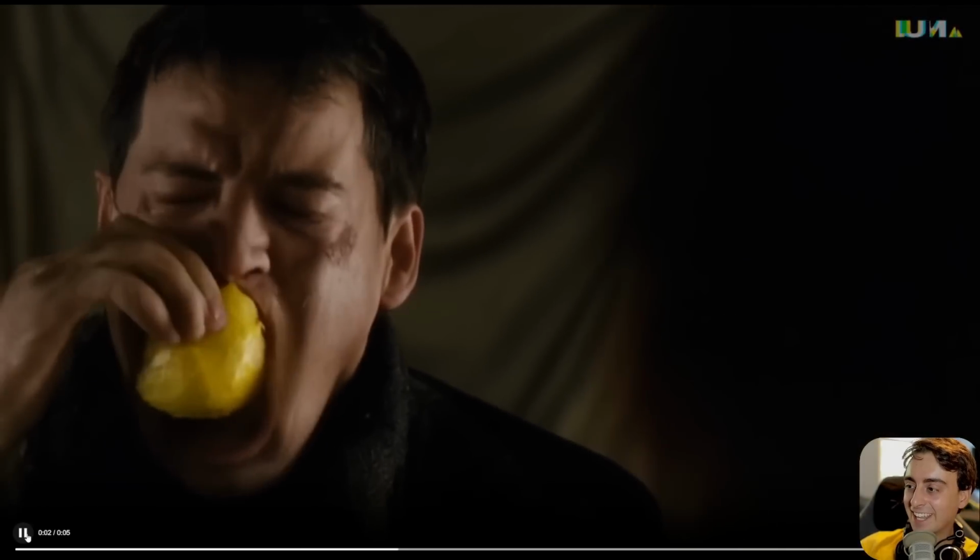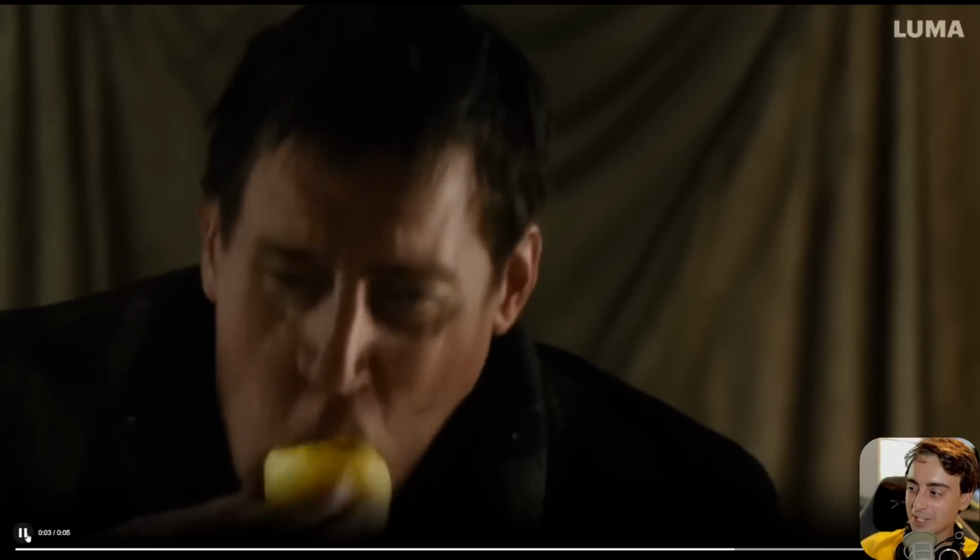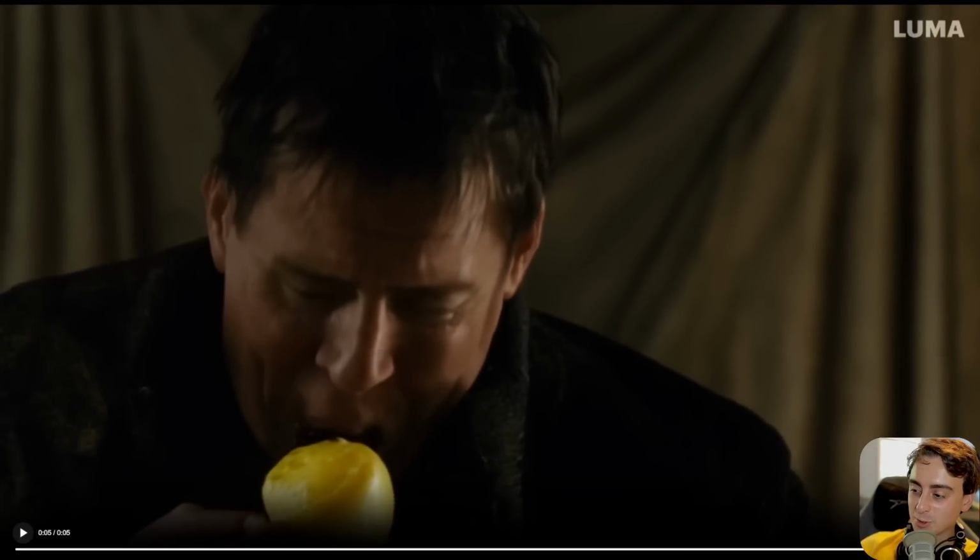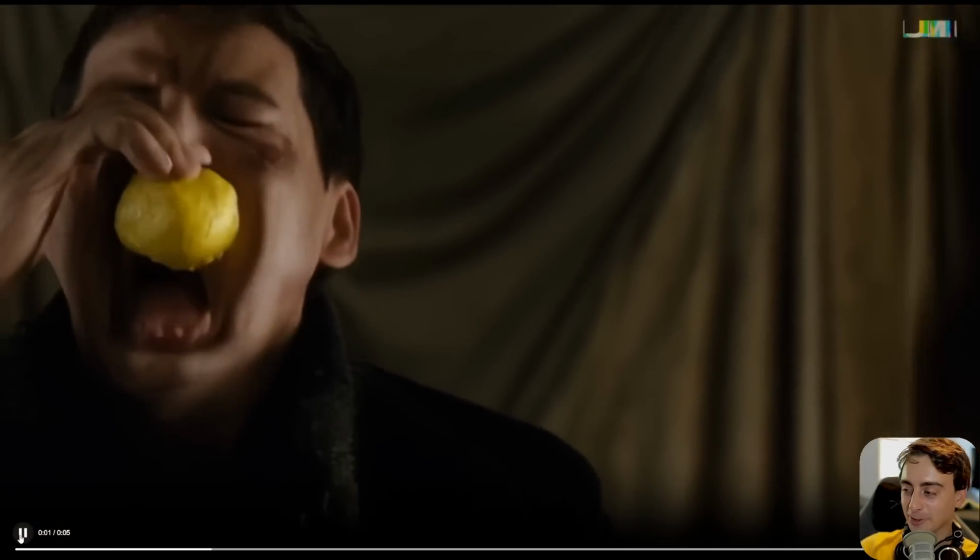These next 3 generations come from Rorotuck on my Discord server. This one is quite horrifying for our first generation, just letting you guys know. This is a guy eating a lemon, and there you can see he definitely looks like he's trying to bite into the lemon, but once the lemon moves away, his mouth is just absolutely horrifying.